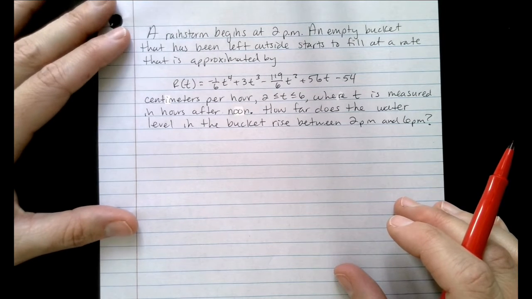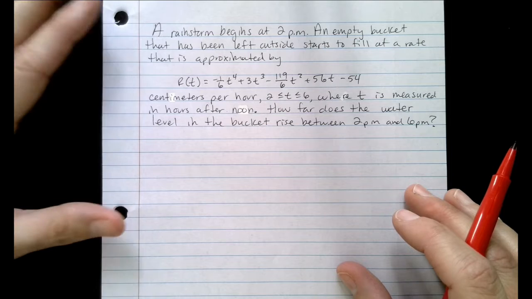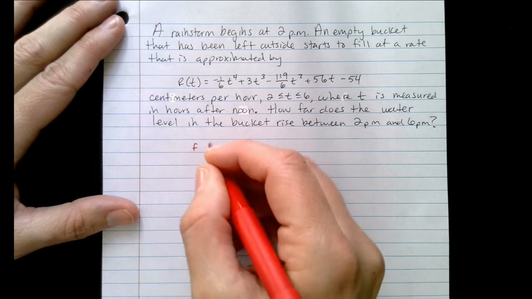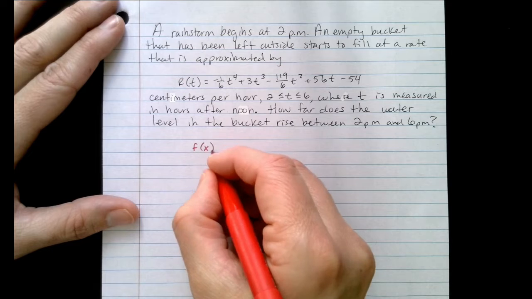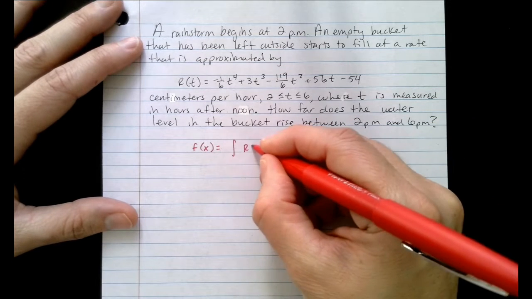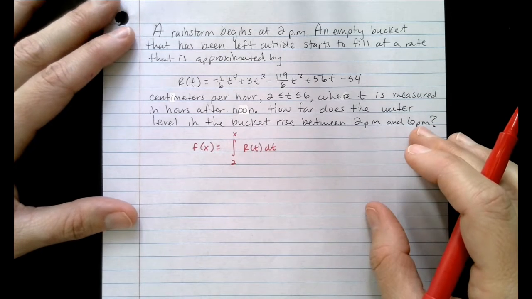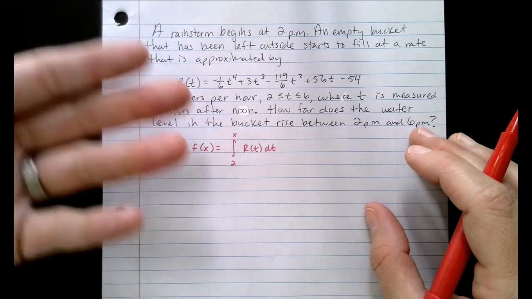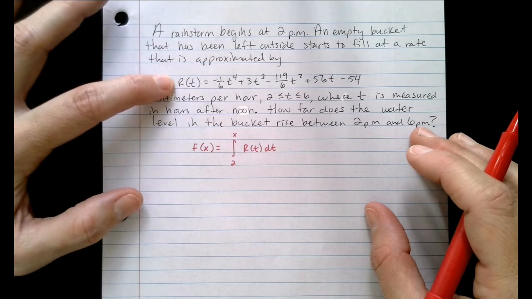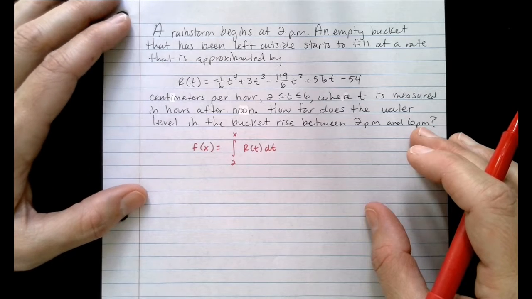So what we want to know is how much rainwater accumulated over that time period. So let's start by writing an accumulator function. My accumulation is going to be the integral of this rate function starting at 2 and ending at some unknown time. The reason I want to accumulate is because I want to add up the areas under the rate function, right? Because if I can figure out the area under a rate, that represents my total output.